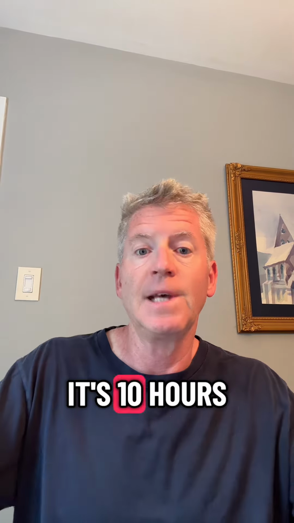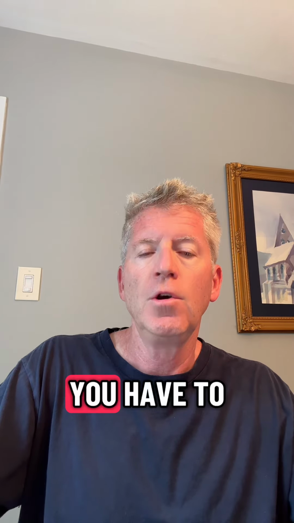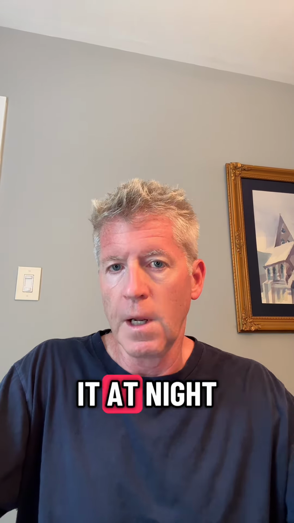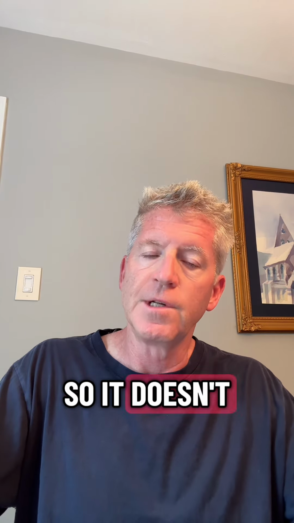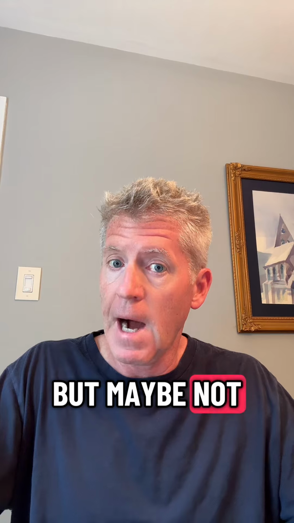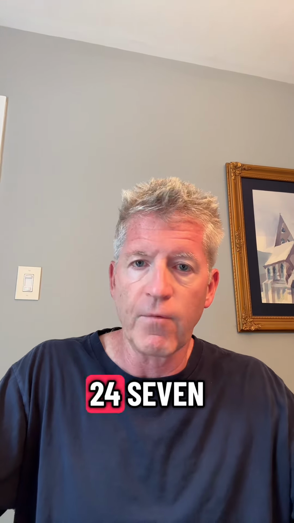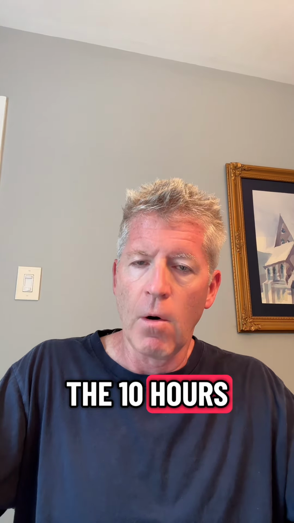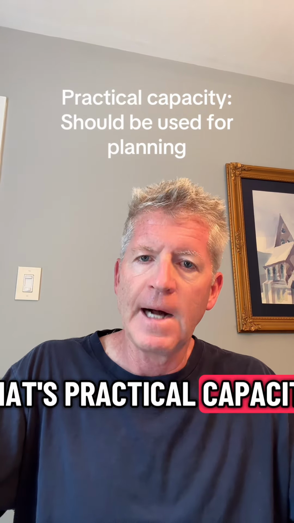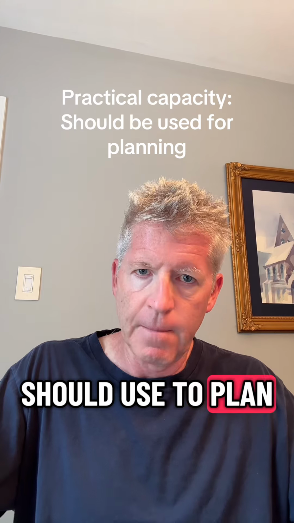So let's say it's 10 hours a month, you have to shut it down. Now, hopefully you can do it at night or on weekends so it doesn't interrupt your production, but maybe not. Some plants run 24/7. So you have to account for the 10 hours that you can't use the machine. That's practical capacity. That's what you should use to plan.